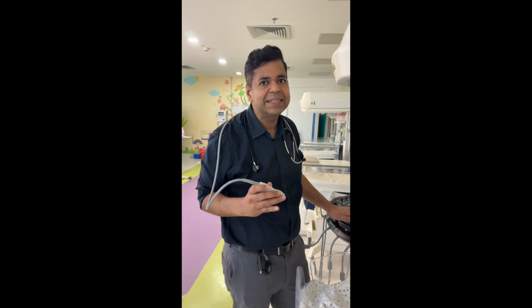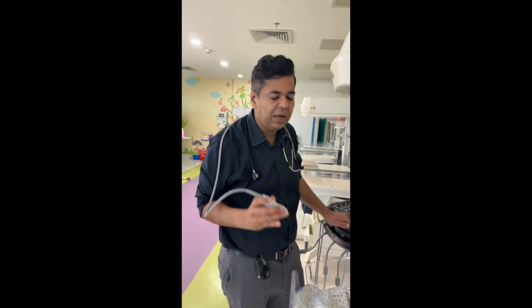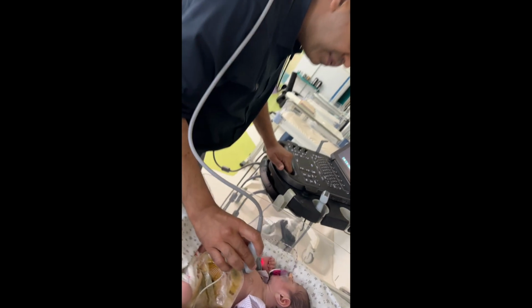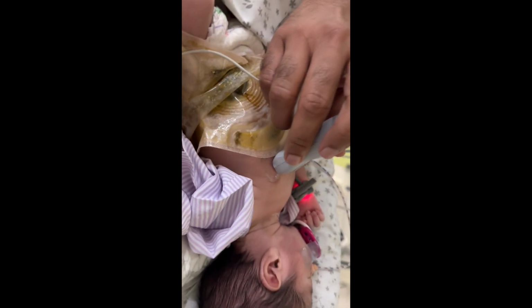Everybody. So today we are going to learn how to calculate the ejection fraction in the newborn. Ejection fraction is a parameter which is used to assess the systolic function of the heart. So first of all, we will acquire a good apical 4-chamber view.